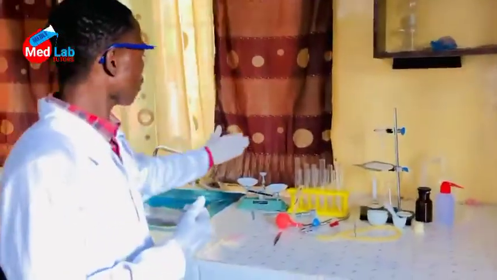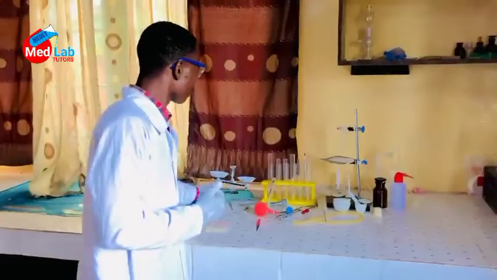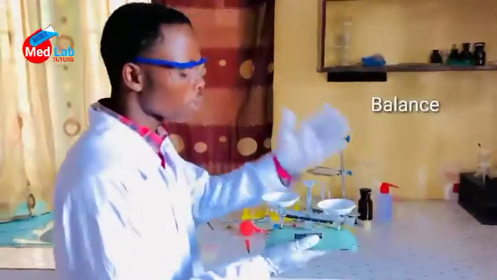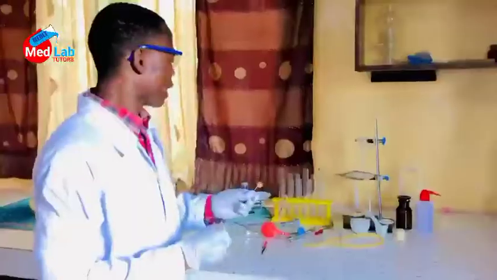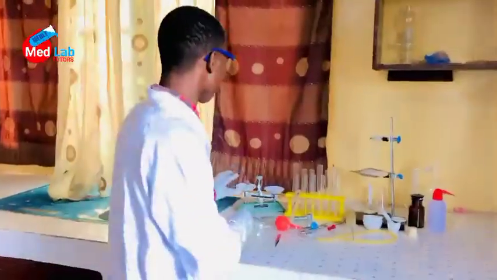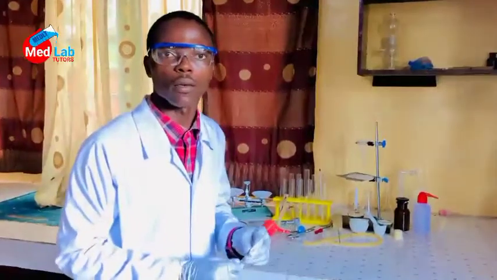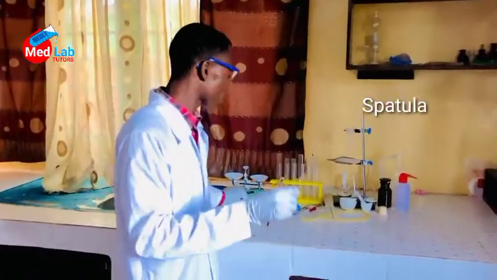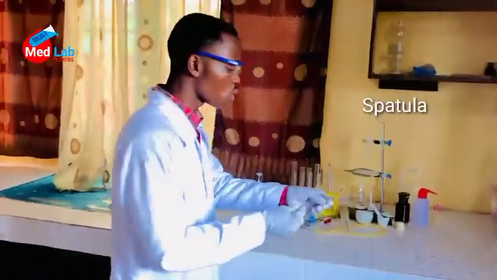Now here we have our balance. The balance is used to measure the mass of substances. Now you know that we are measuring the mass of substances. We are not going to put our hand under any chemical to put on this plate. So we need the spatula. The spatula looks like a spoon. So the spatula will be used to add substance.